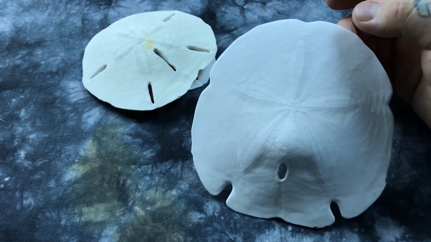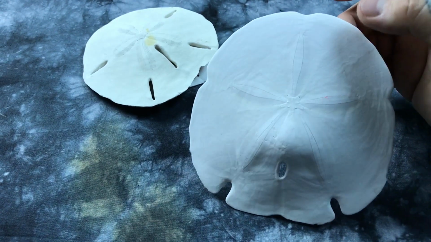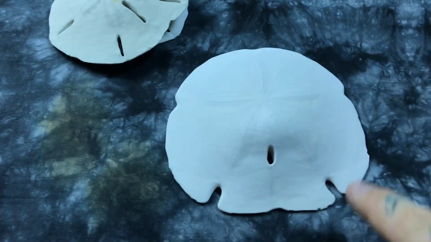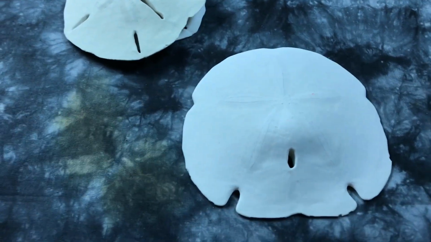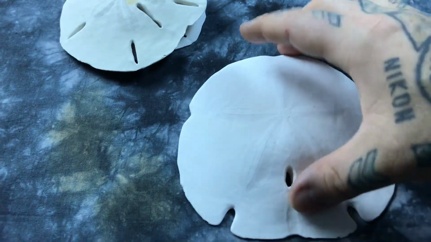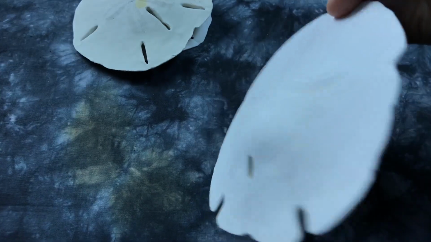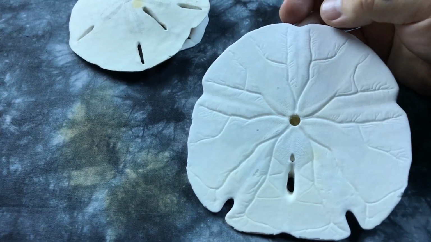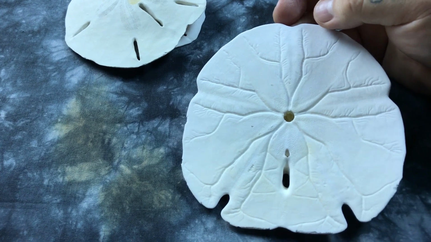I'll certainly find proof that the only person that mentioned this is me, the actual geometry behind the sand dollar. They specifically call this an arrowhead sand dollar because it's slightly shaped like an arrowhead with the notches down here. Nevertheless, the geometry remains the same. So I always wondered about the geometry of this living creature. I've picked up quite a few live ones.